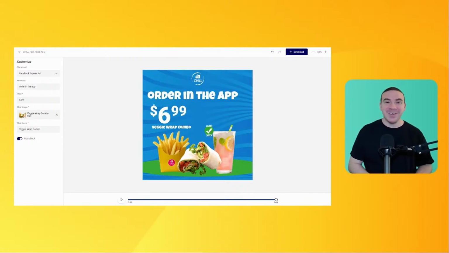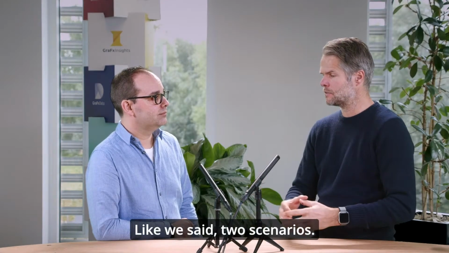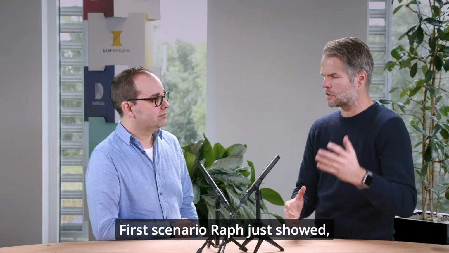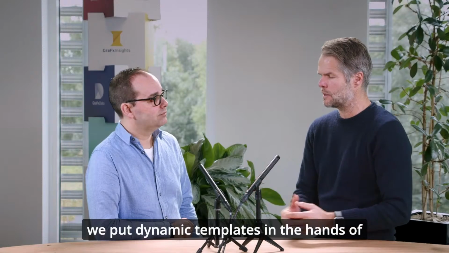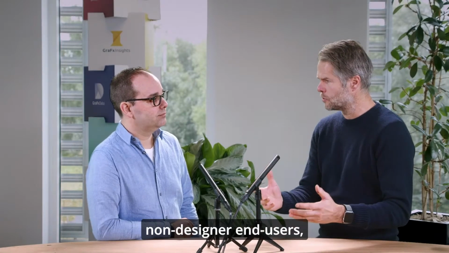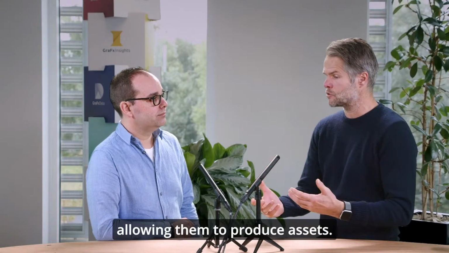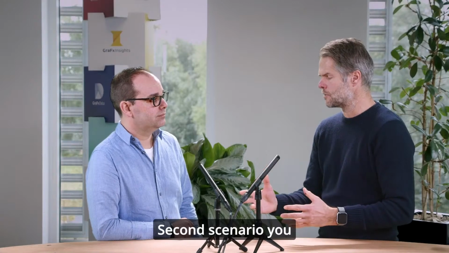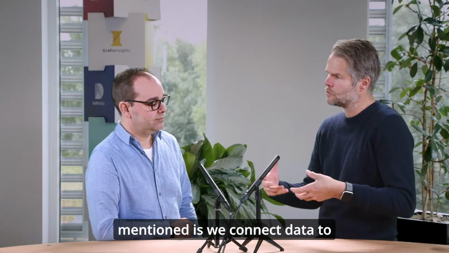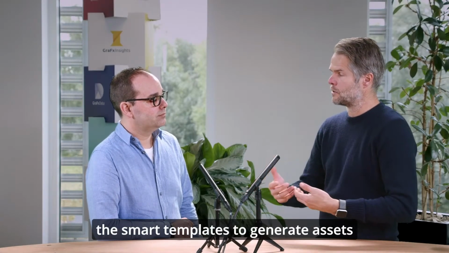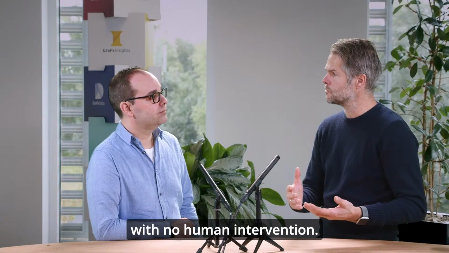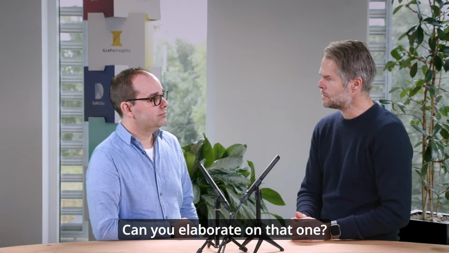Guys, back to you. Okay, thank you, Raf. Like we said, 2 scenarios. First scenario, Raf just showed, we put dynamic templates in the hands of non-designer end users, allowing them to produce assets. Second scenario you mentioned is we connect data to the smart template to generate assets with no human intervention. Can you elaborate on that one?